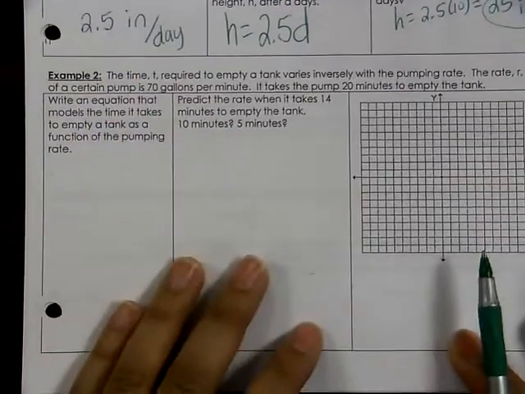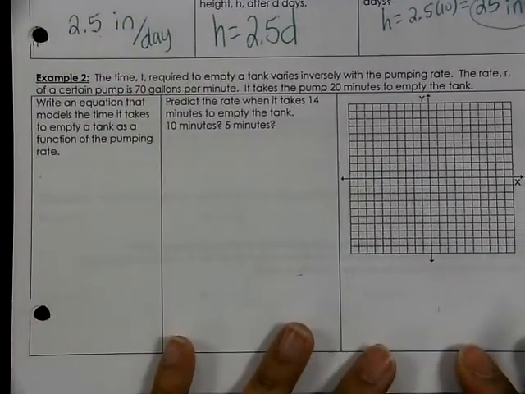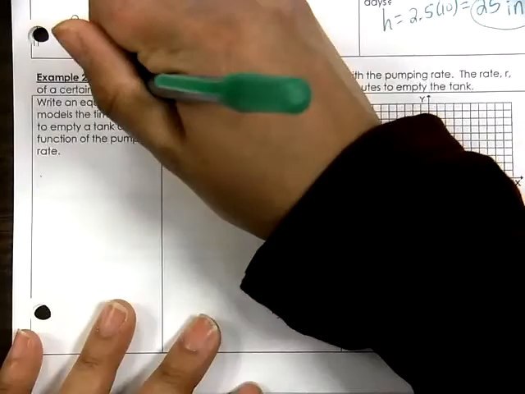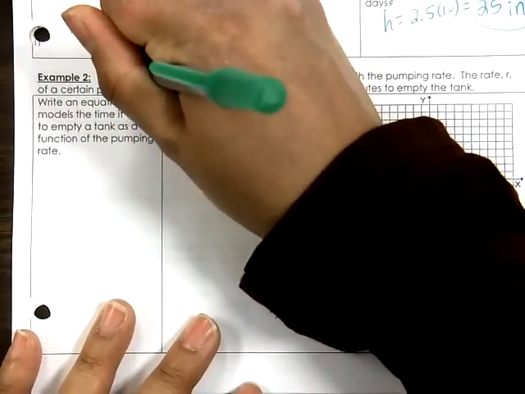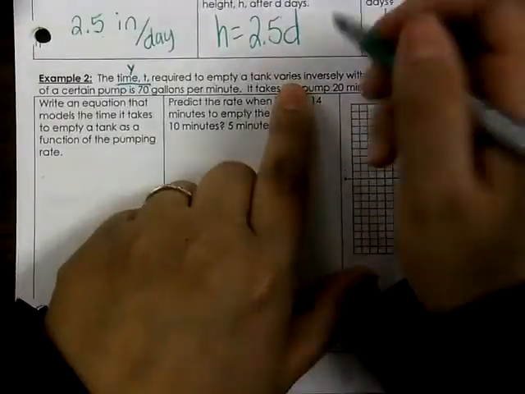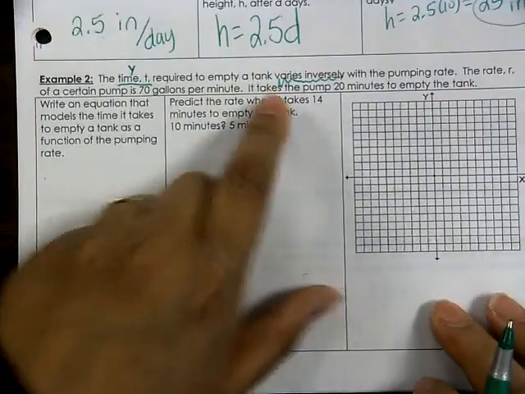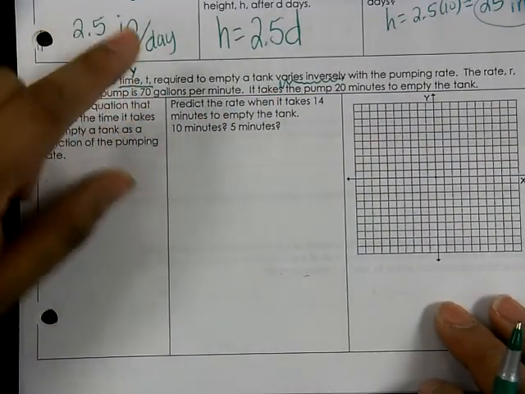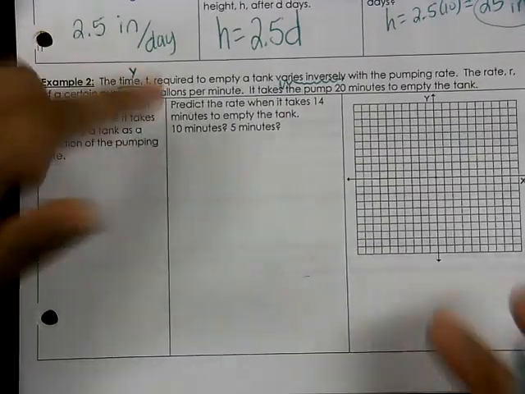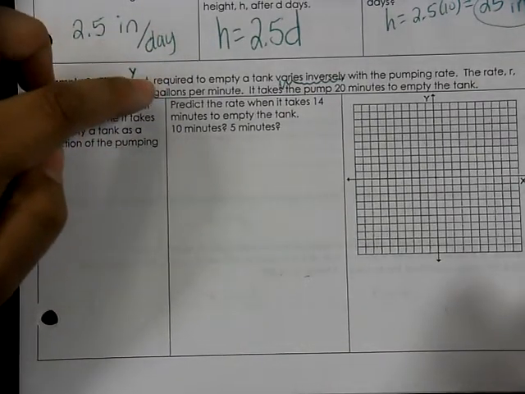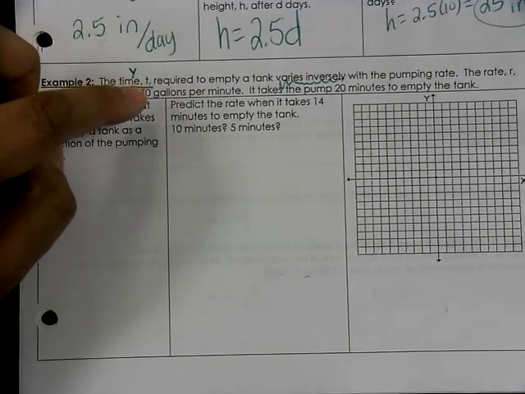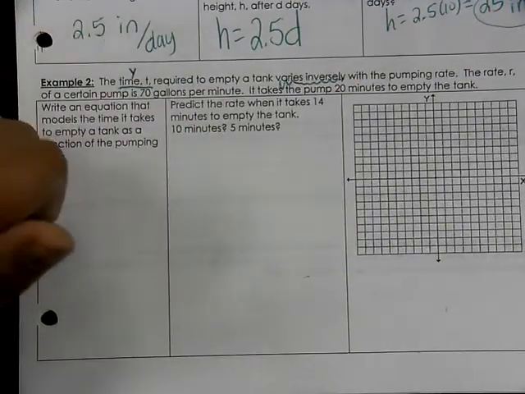So first, this one here, example 2, says the time t, so that's the first variable. The first variable, when you read through it, is always going to be the one that comes before the words varies inversely or varies directly. It's going to be your y. And you can label it with y if you want to, or you don't have to because they already gave us a letter to label it with. So when we get there, we'll change it to a t.